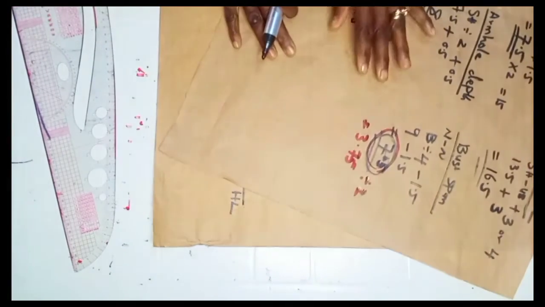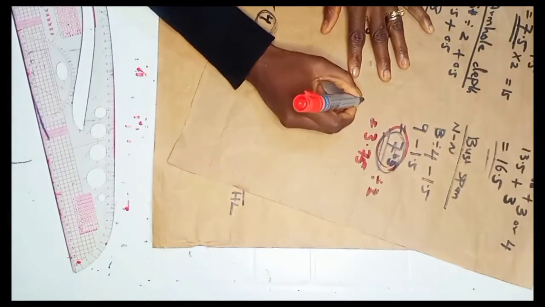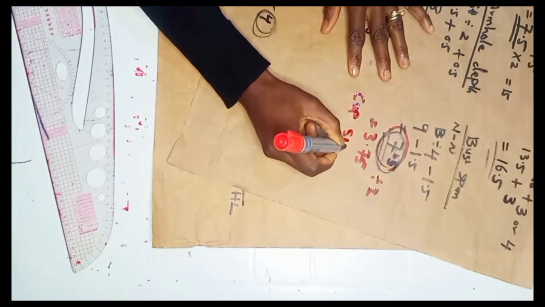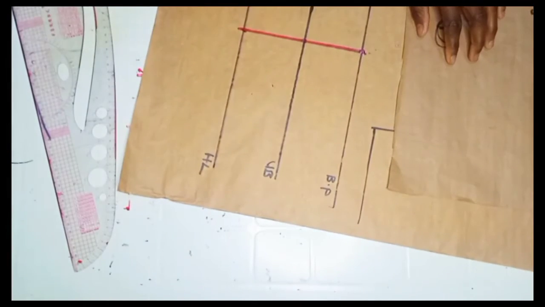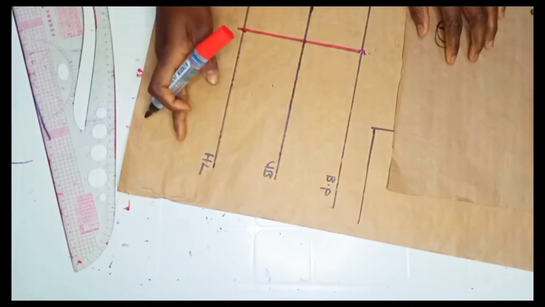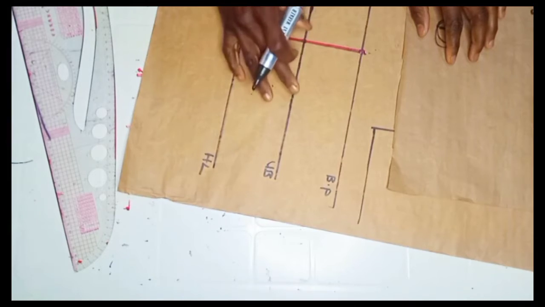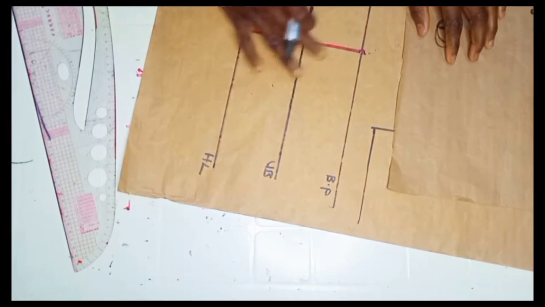The cup size is very important. It's needed when you're making a bustier or a corset, because this is going to determine the amount of dart that you'll be taking from your underbust and the half length. That is the amount of dart that you'll be taking to contour your bustier or your corset.